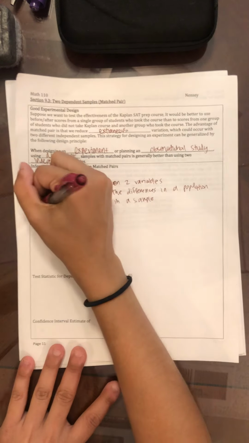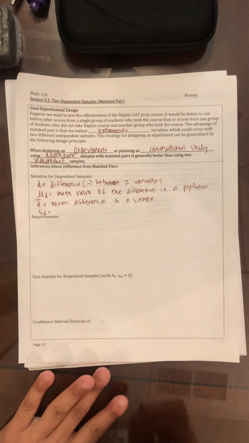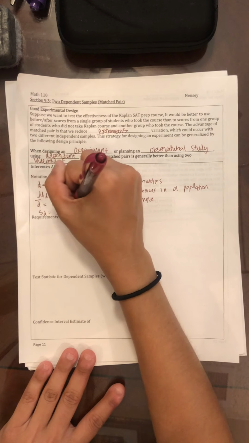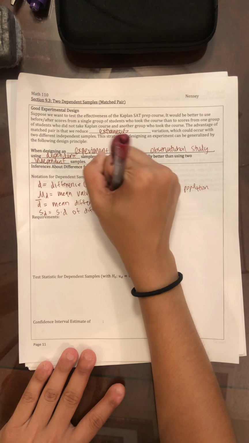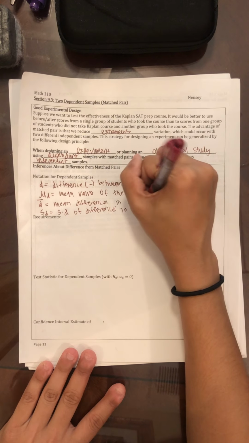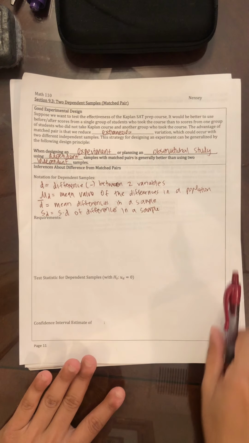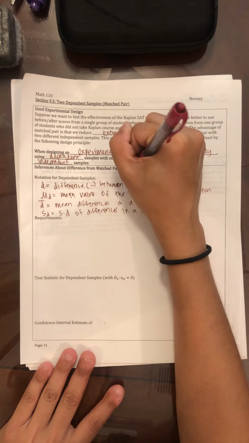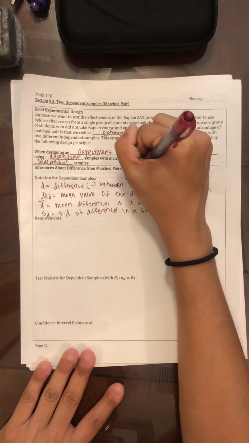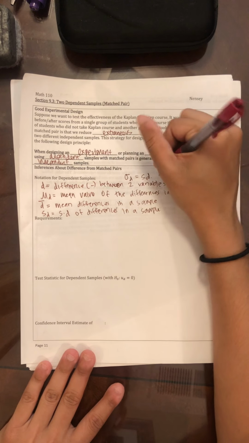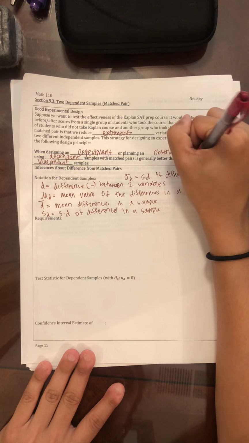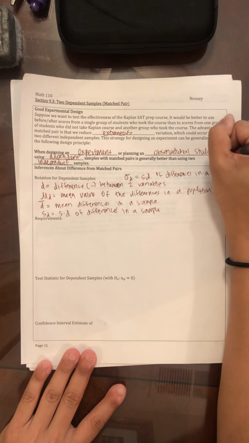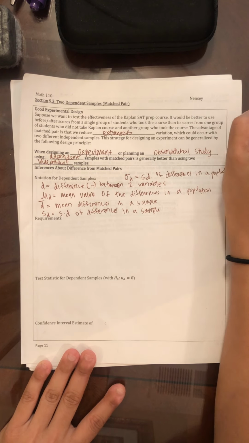Then we have S sub D, which is the standard deviation of the differences in a sample. The last one, which I'm running out of space for, is sigma of D, the standard deviation of the differences in a population, because it's sigma.